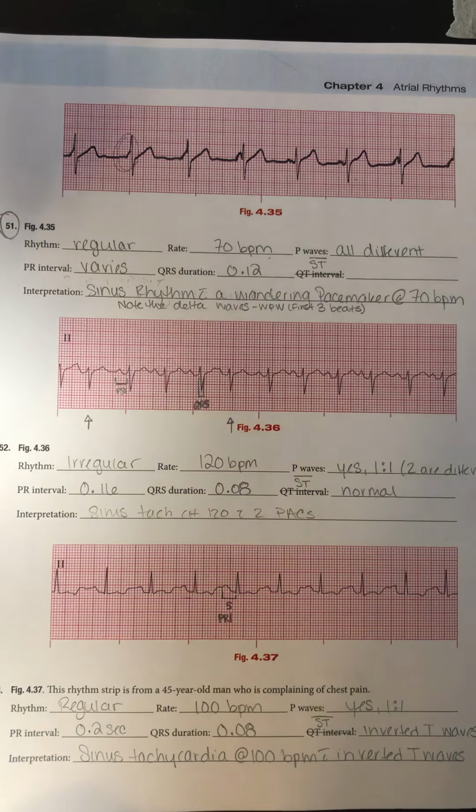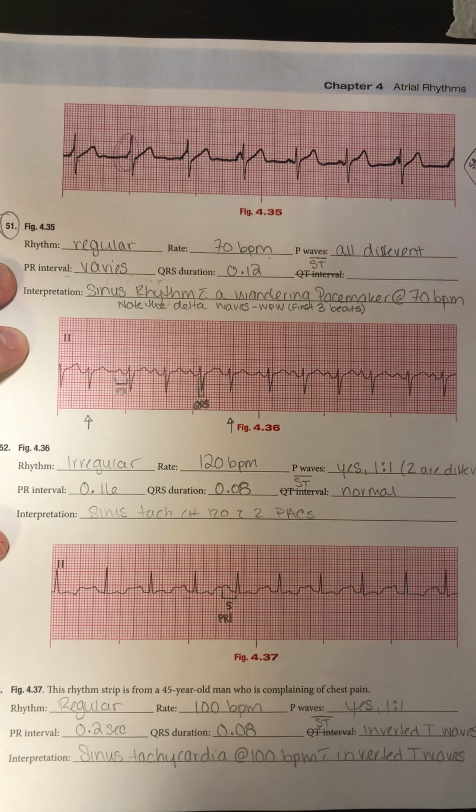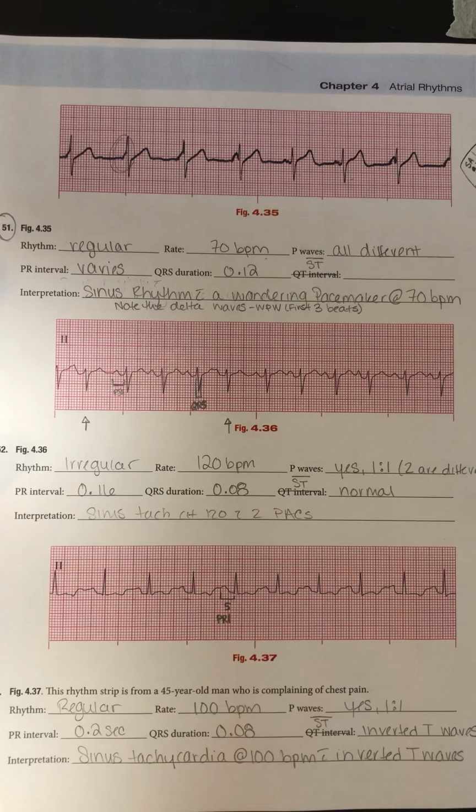So what that means is my pacemaker site is not necessarily staying at that SA node, it's moving around. And what happens with Wolff-Parkinson-White syndrome, if this is my heart, okay, there's my 4 chambers of my heart. This is my SA node, my AV node. There's some kind of accessory pathway. It doesn't go straight from node to node. It kind of travels along a different route, and we call those accessory pathways.